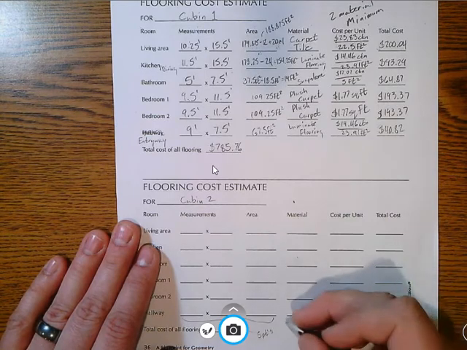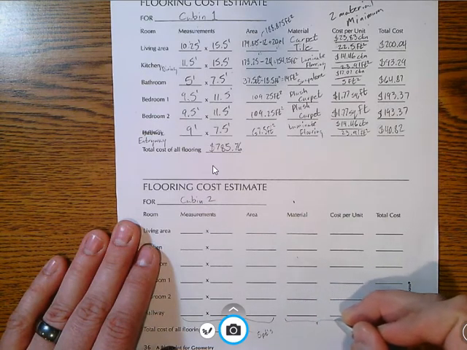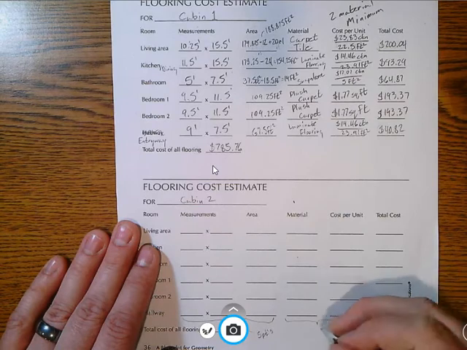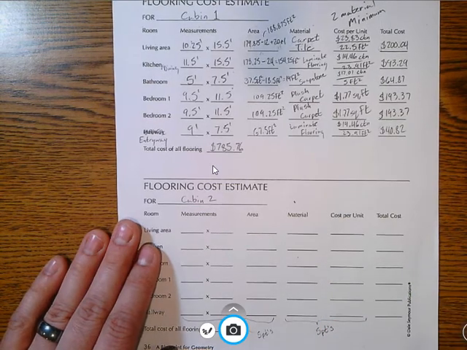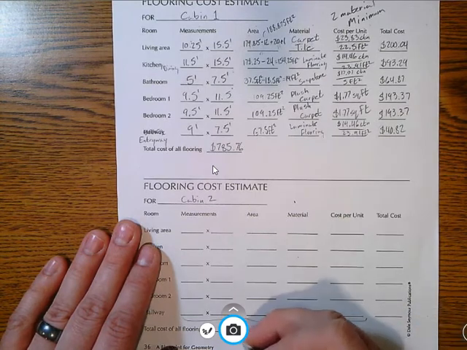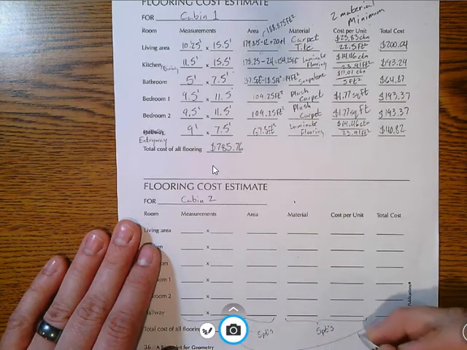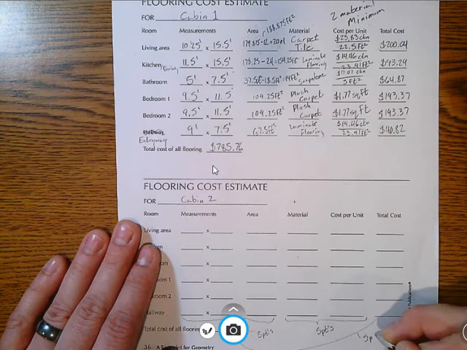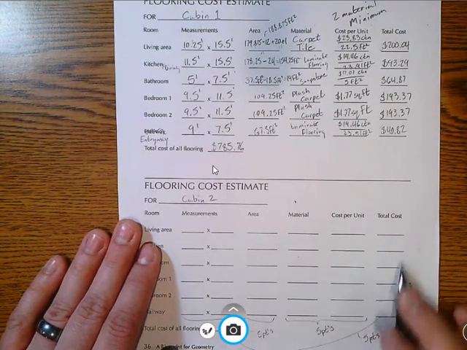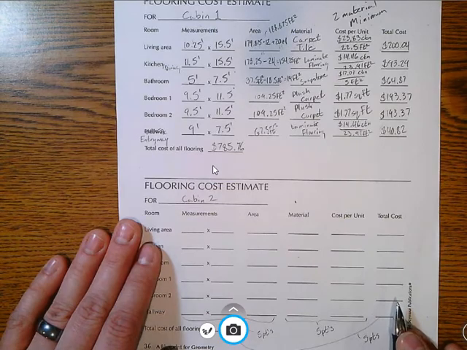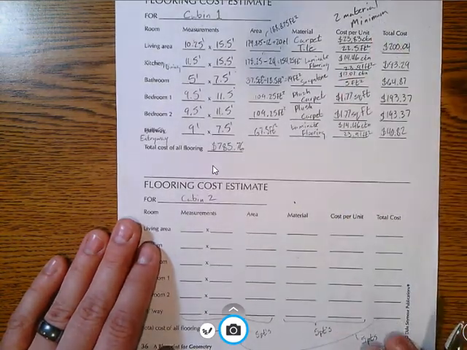Your research for the materials and determining cost per square foot will also be a 5-point portion of this project, and then the other 5 points will be attributing your total cost of your flooring and the individual cost for each of those materials, again keeping in mind that 2 material minimum.